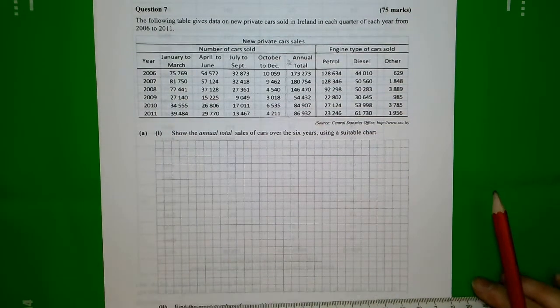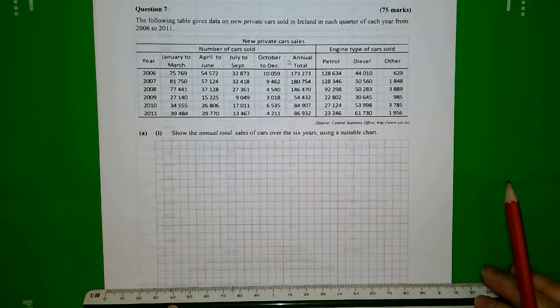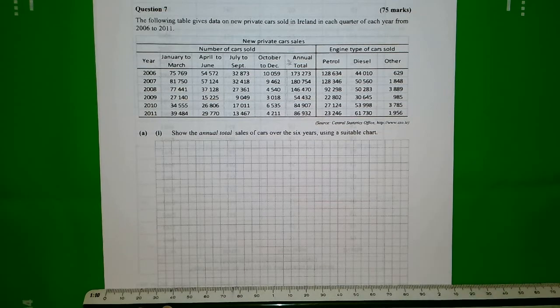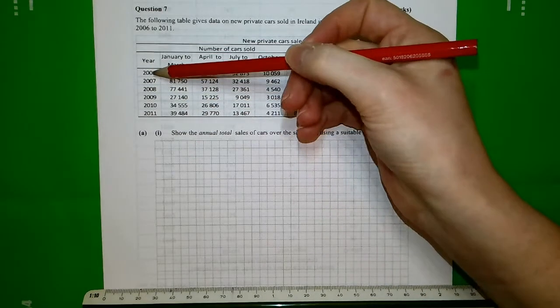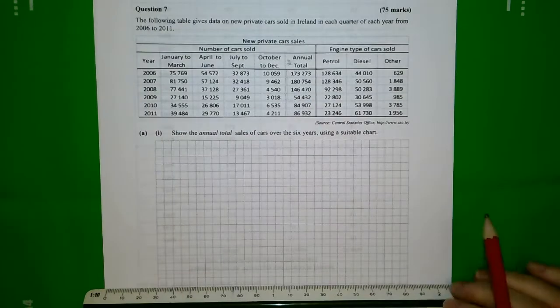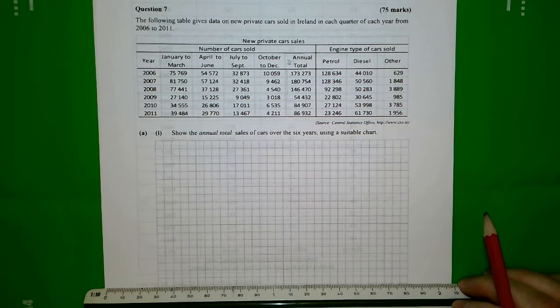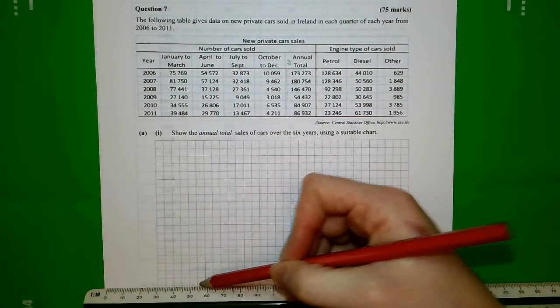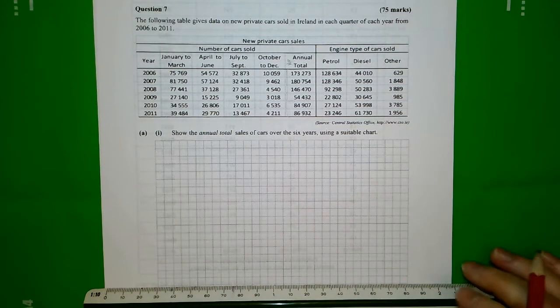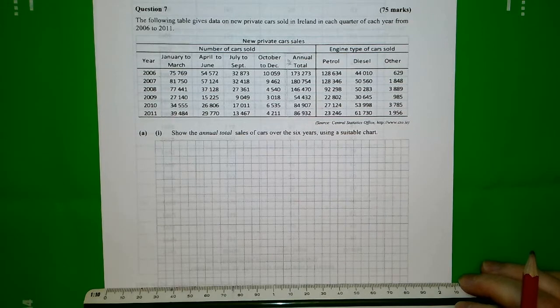Just remembering that when we're drawing bar charts, the bars should be the same length as well as the gaps between the bars. And the gaps is what distinguishes between a histogram and a bar chart. As we know there's 6 years, so that would mean that there's 6 bars. I'm going to make each of the bars 3 boxes each, and I'm going to make the gaps 2 boxes each.